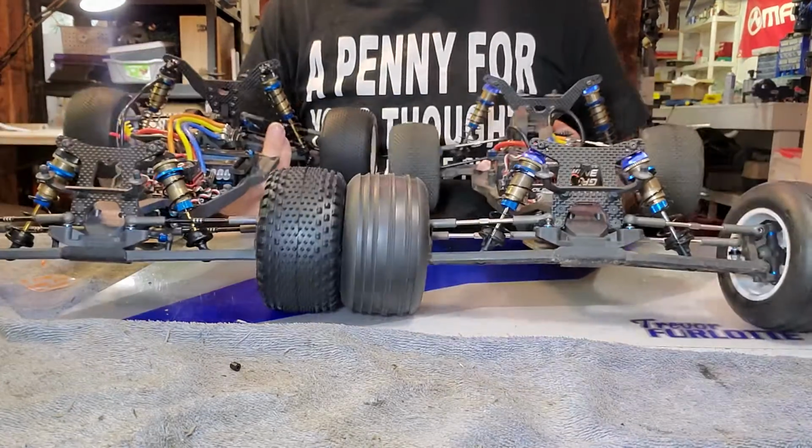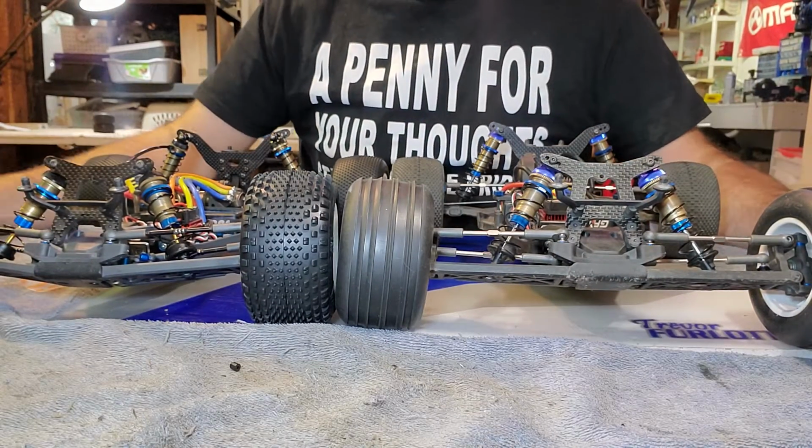Top 10 differences between a carpet setup and a dirt setup. Broad strokes, not too much detail.